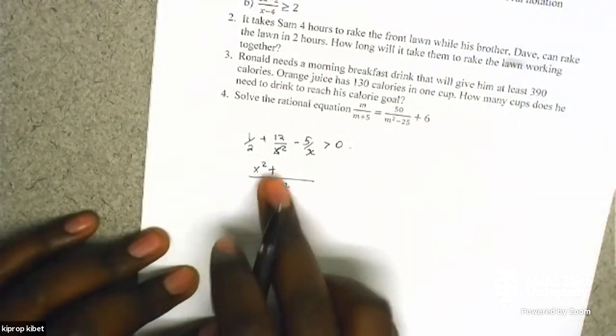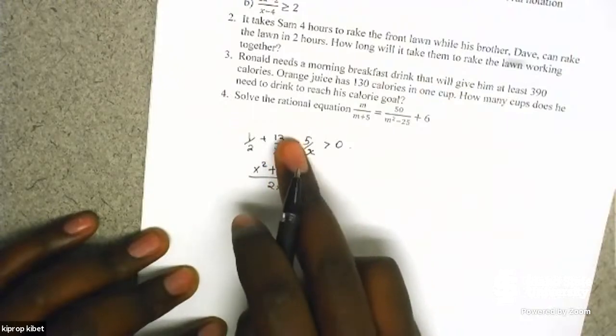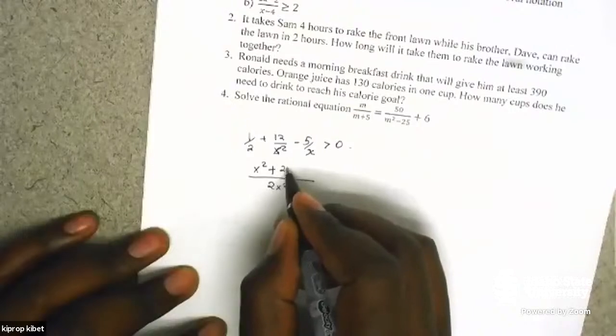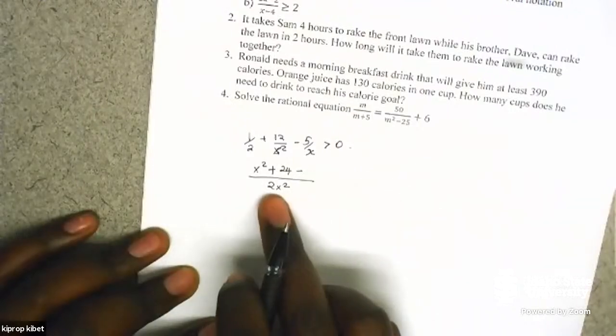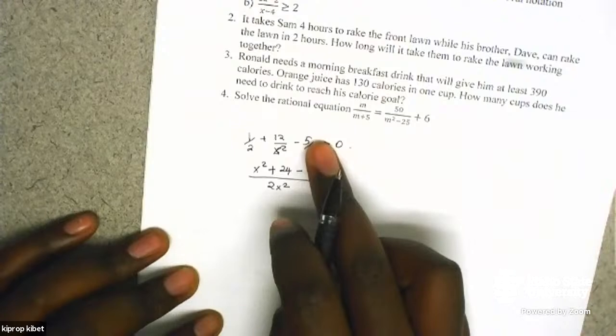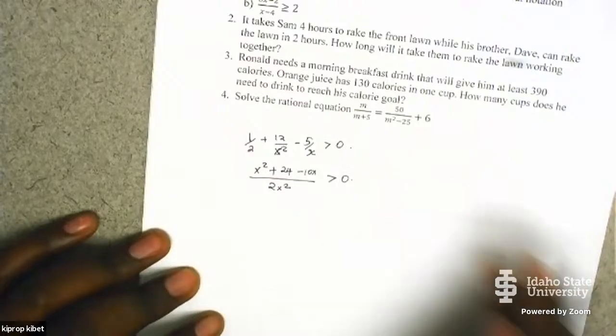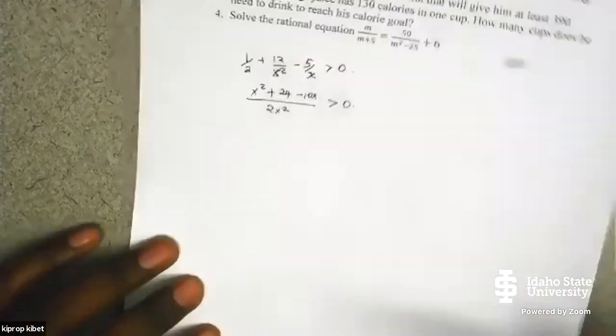Plus 2x squared divided by x squared is 2. 2 multiplied by 12 is what? Minus 2x squared by x is 2x. 2x multiplied by 5 is 10x. Minus 10. It's greater than 0.